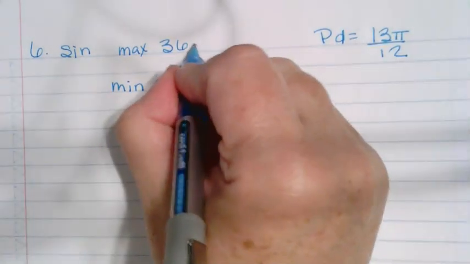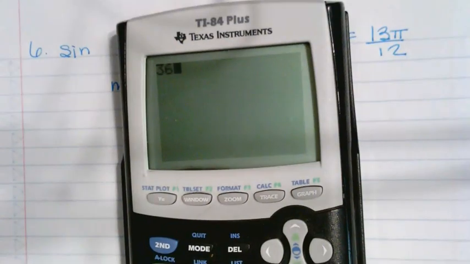Okay, so I need to figure out how far away these two numbers are. And guess what I'm going to do? We're just going to do this. 36 minus 24, and we get 12.